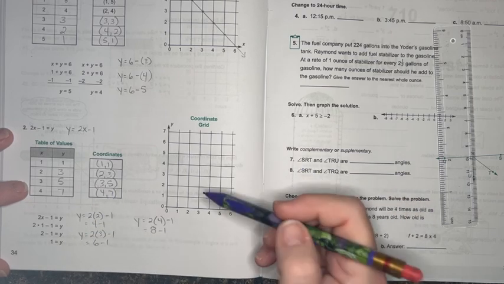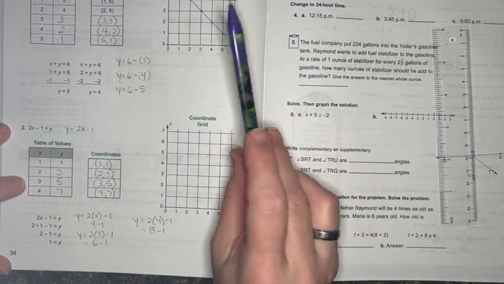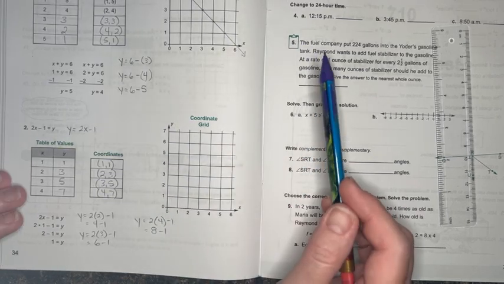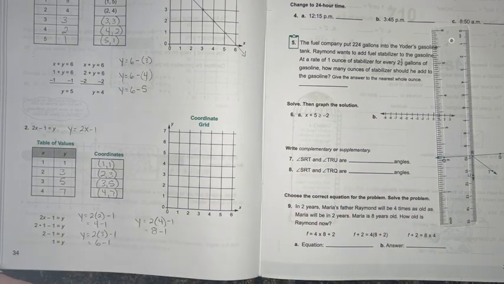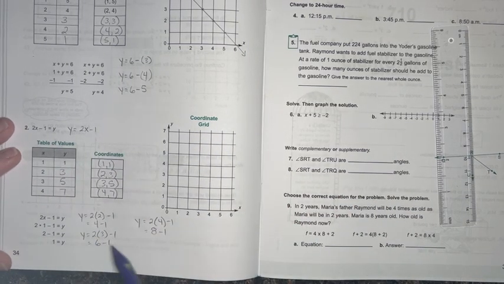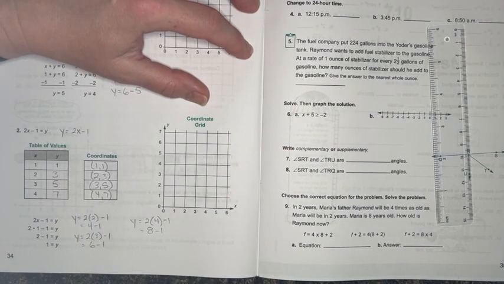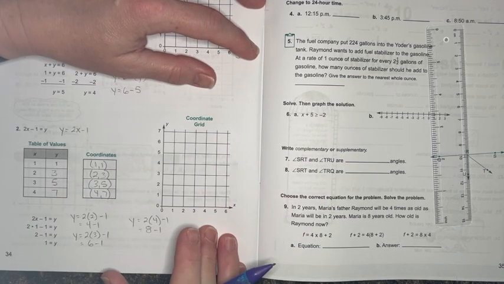Now, when you plot these and you go to draw your line, if you cannot make a straight line with your points that you've plotted, then you've done something wrong, okay? Check your actual plotted points, and if you plotted them exactly where it says, then go back and check your math, okay? If they don't line up, then it's not a linear equation, right? But these are, so you've made an error.